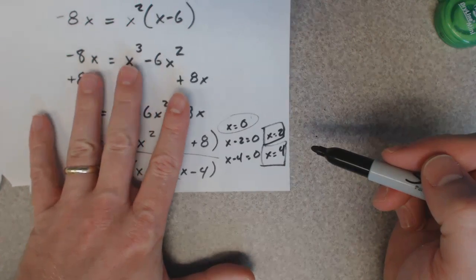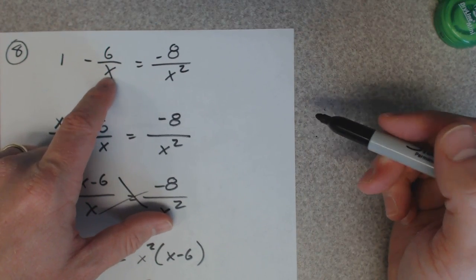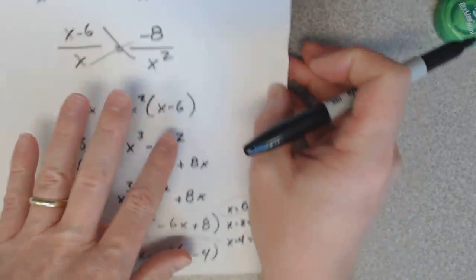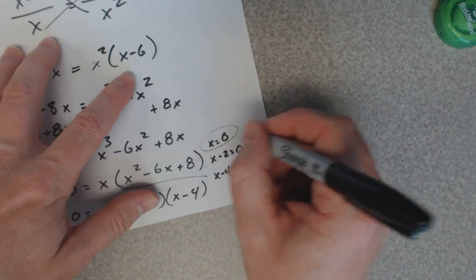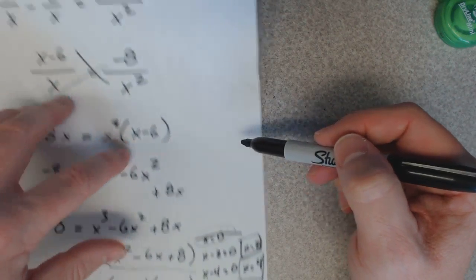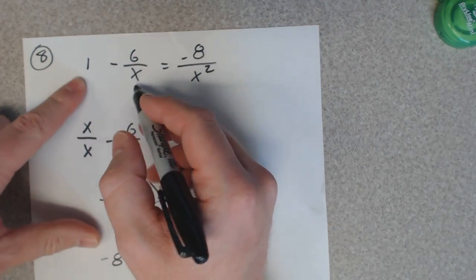Now, if I go up to the top, I can't use 0 because 0 gives me 0 in the denominator. So I don't have 3 answers. I'm sorry, I've got 2 answers, 2 and 4. So let's just make sure.